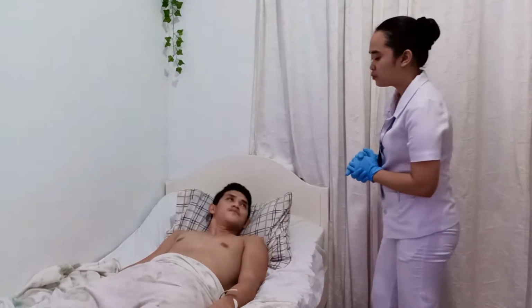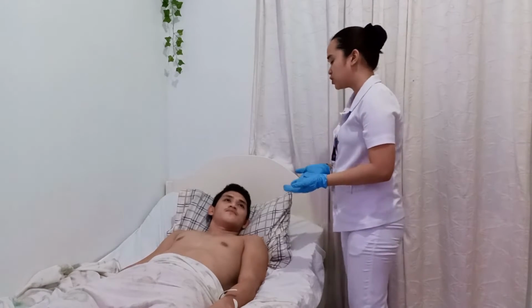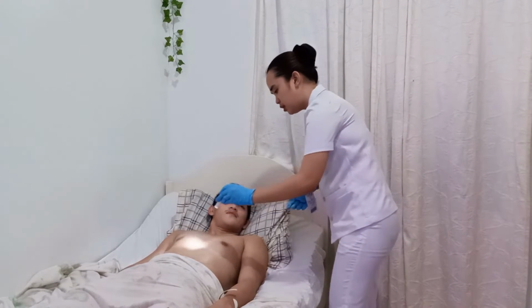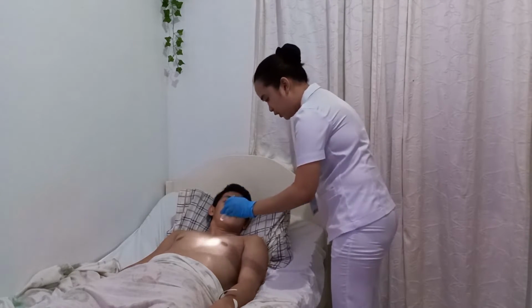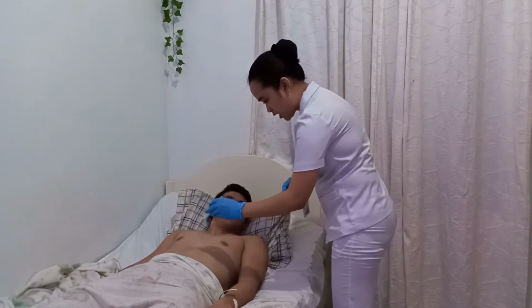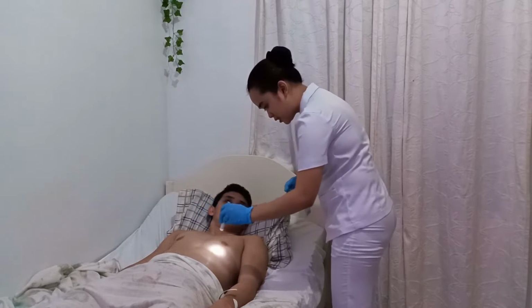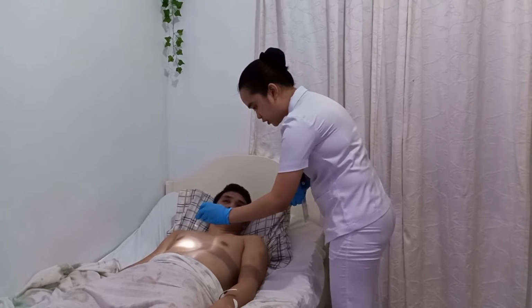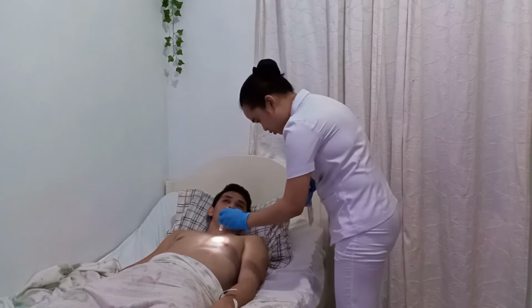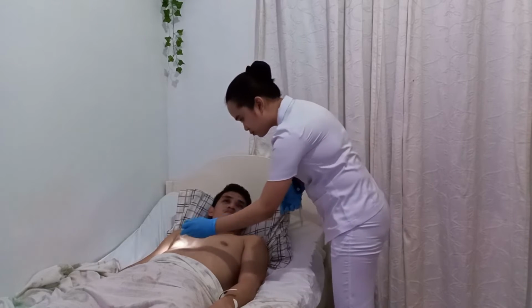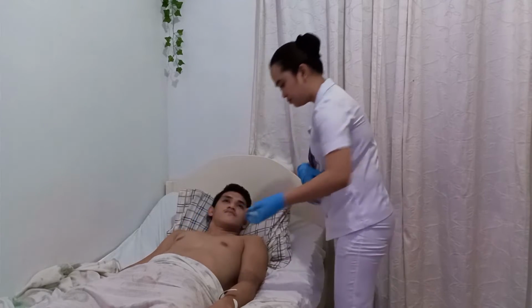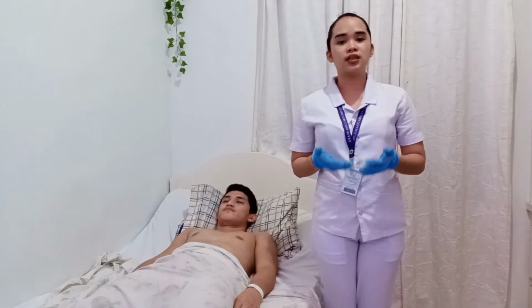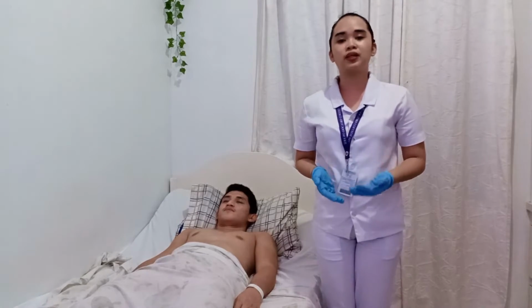So now, Mr. Patrick, I'm going to assess your chest wall. Okay, so what I am looking for here is any pulsations, asymmetry of movement, retraction or heaves, or the strong outward thrust of the chest, which you don't have. Okay, that's good. So now I am going to assess for pulsations in aortic, pulmonary, tricuspid, and apical areas.